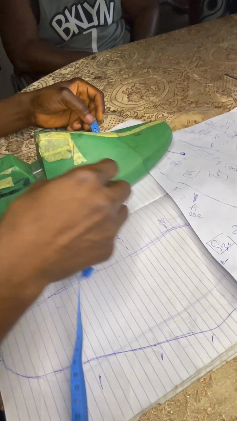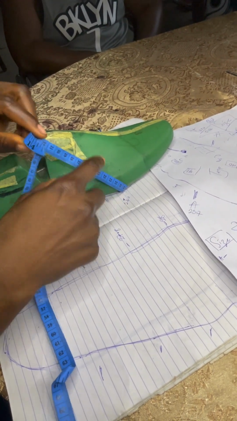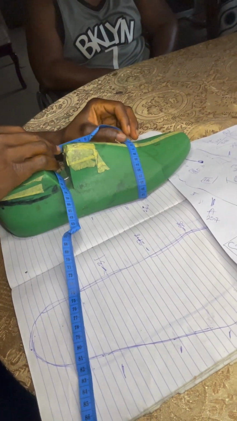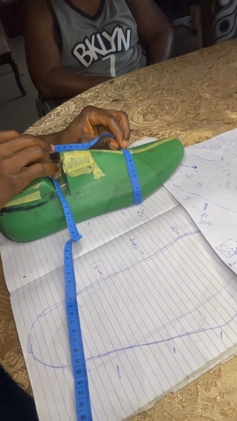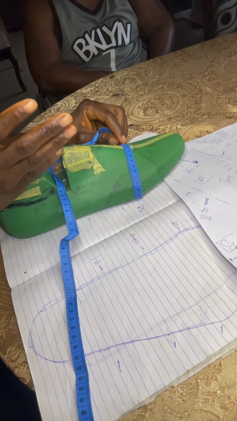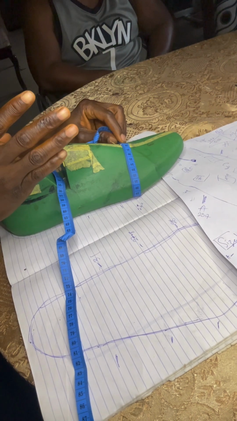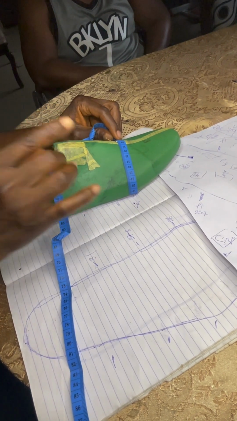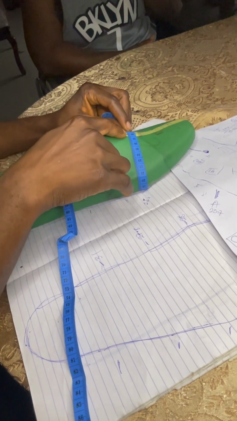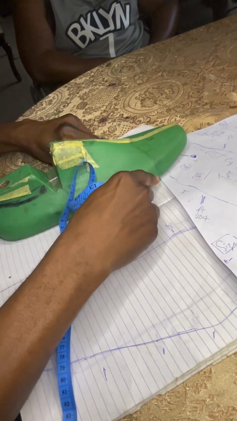So let's measure from what I wrote here during the measurement. This is 26.1. So measuring the ball of this last, this is 27.8 thereabout. Is anything wrong there? So let's move on.